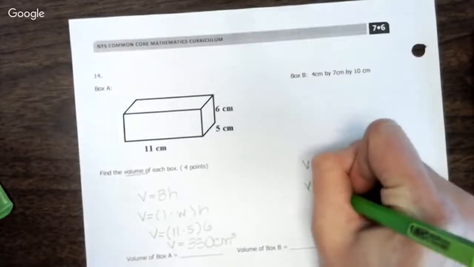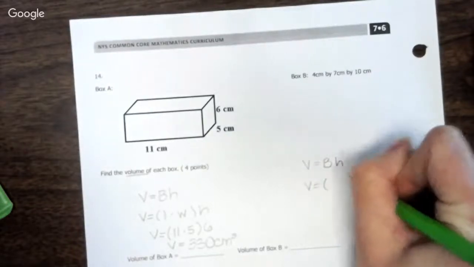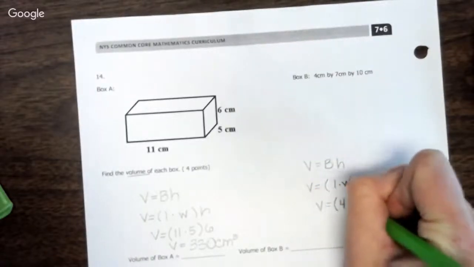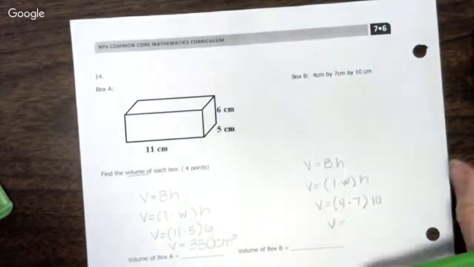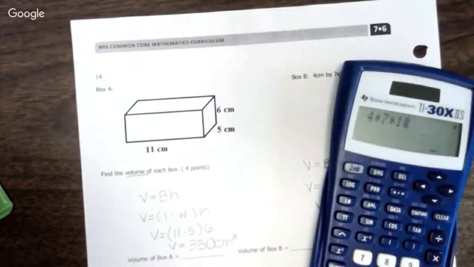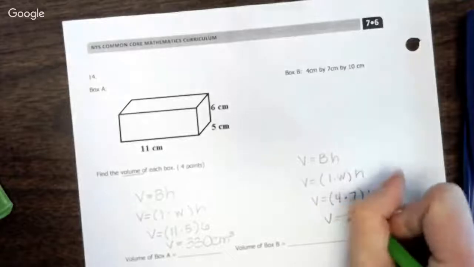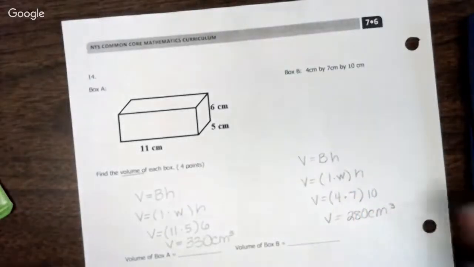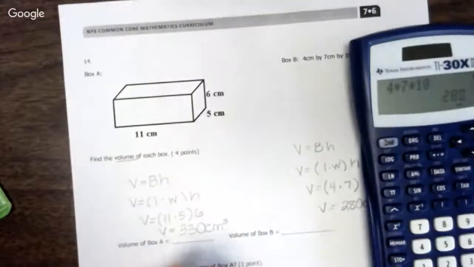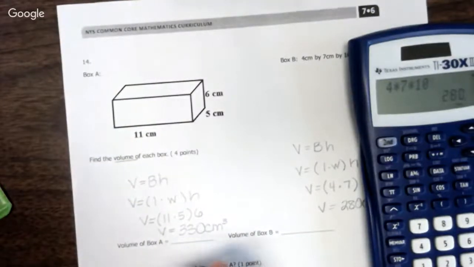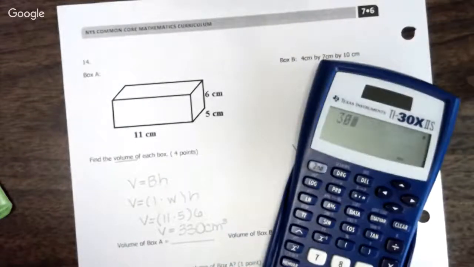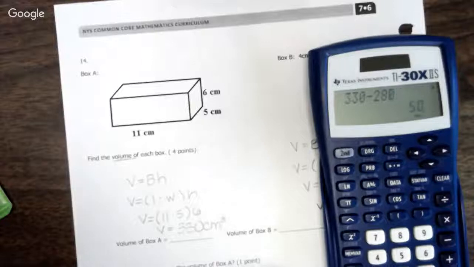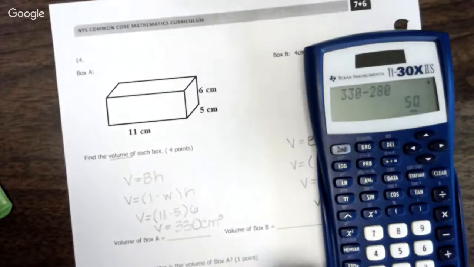Now let's find the volume of box B. The volume is a rectangular prism again. So we have length times width times height. So 4 times 7, we're going to multiply that by 10, which gives us 280 centimeters cubed. So how much greater is box A? You're just going to simply subtract 330 minus 280, which is 50 centimeters cubed.